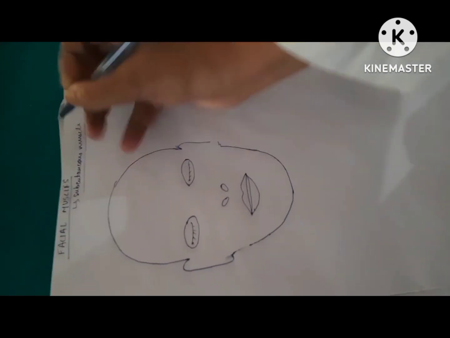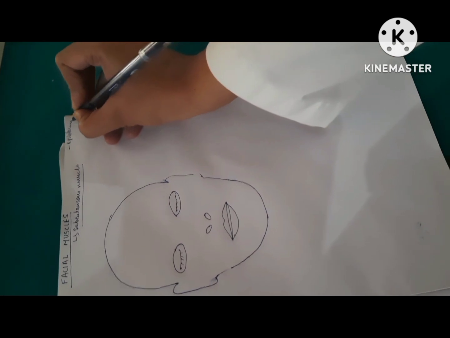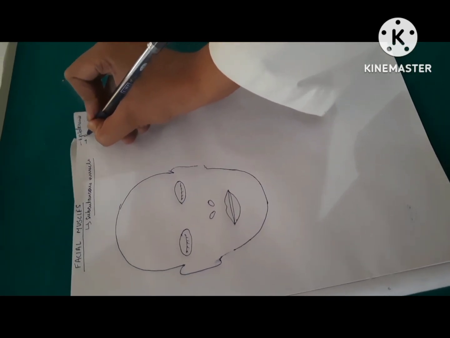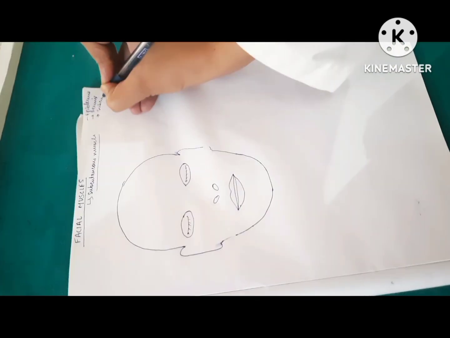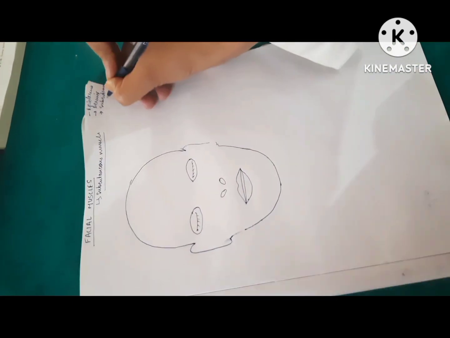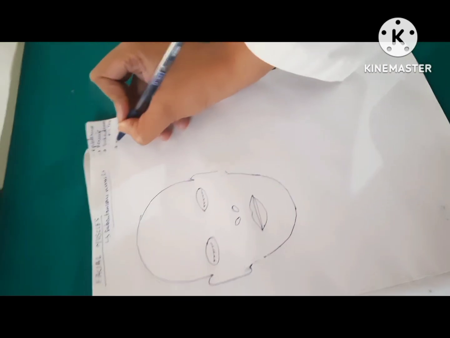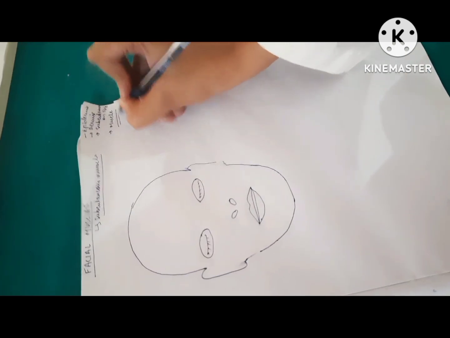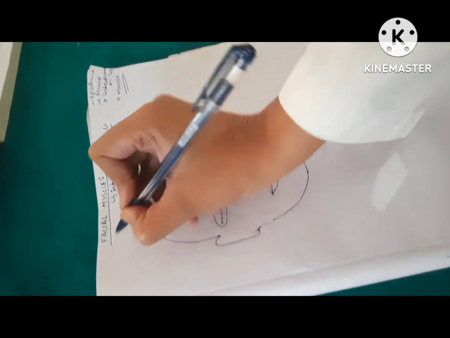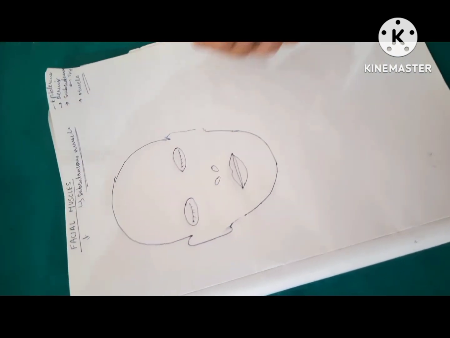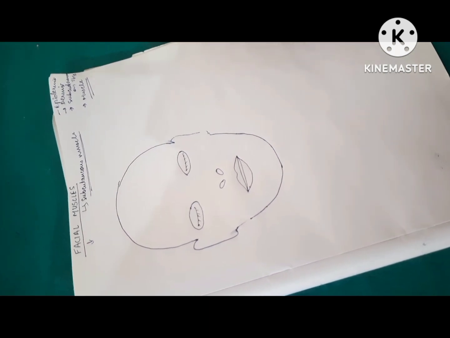So you know that there are 4 layers of skin. First epidermis, then dermis, then subcutaneous tissue, and fourth is muscle. So facial muscle is subcutaneous muscle. It is inserted into the skin, that's why various facial expressions come out. So it is also known as facial expression muscle.